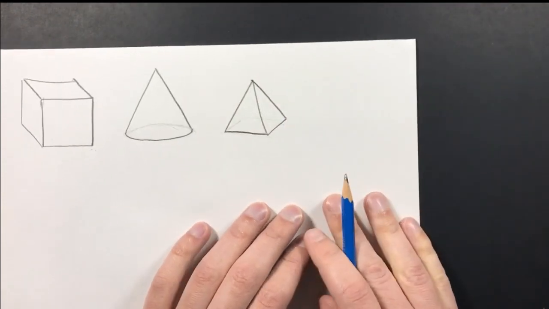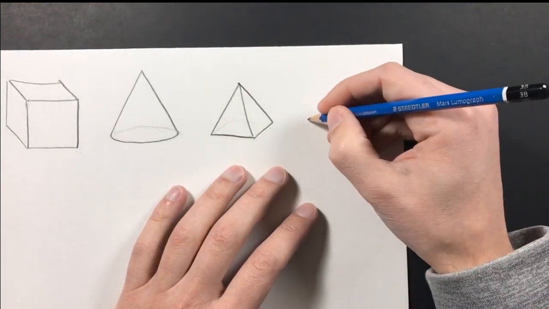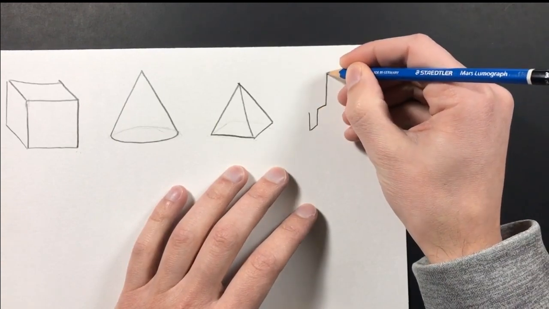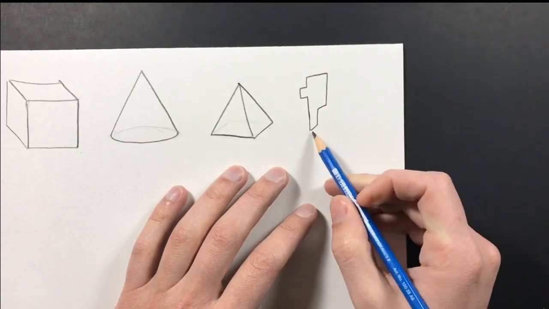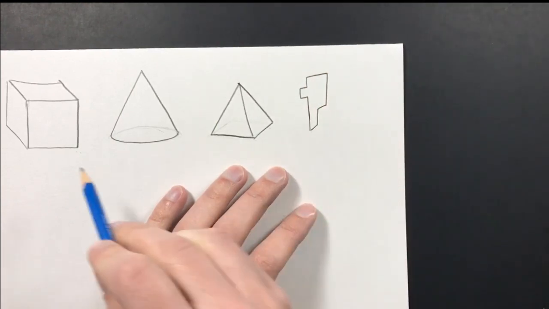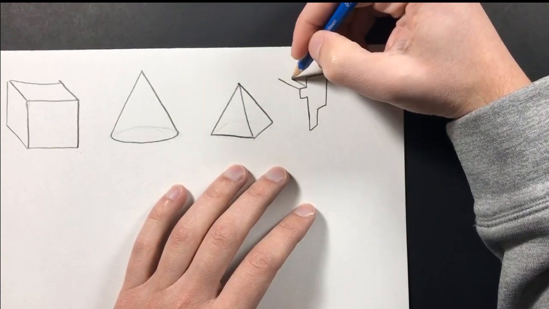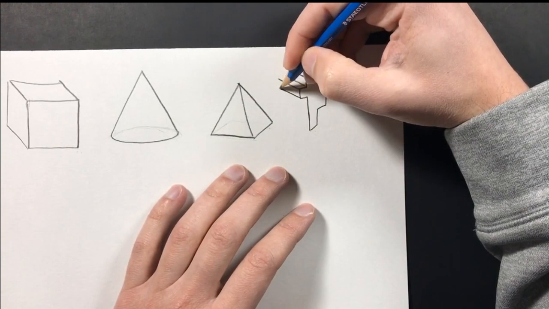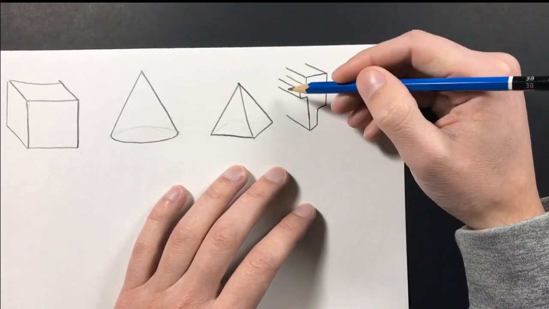Now, what if we wanted to create a random sort of organic shape? Let's say we wanted a shape like this. So I'm going to quickly draw a shape. Now, how can we add form to that? Well, it's just like adding form to the cube. We just want to draw a line coming off of each one of these corners, like so. And then we're going to connect all these lines.